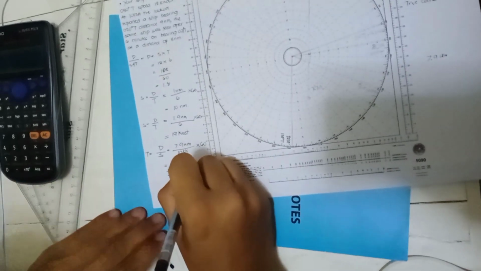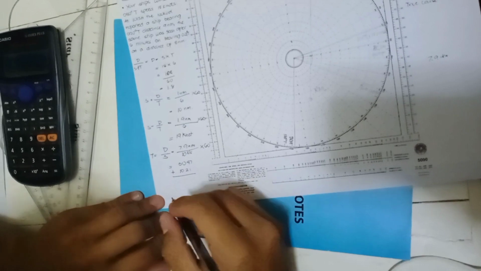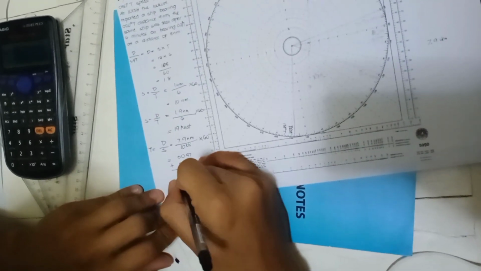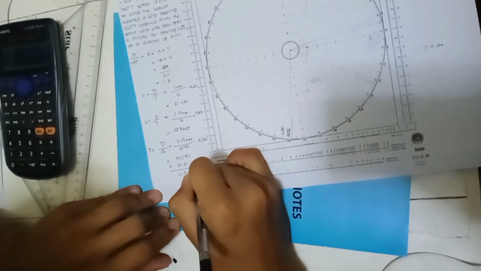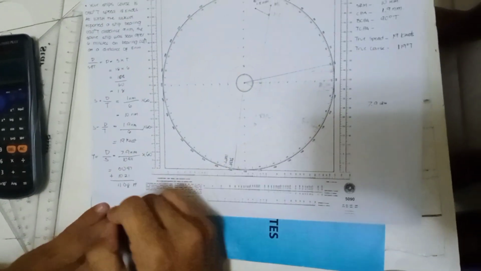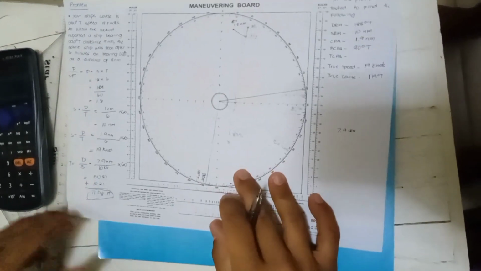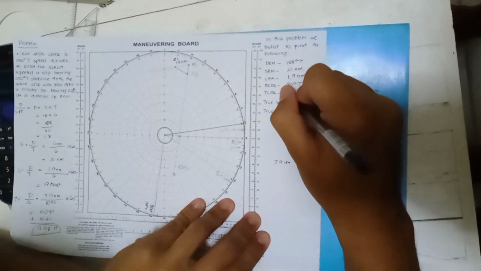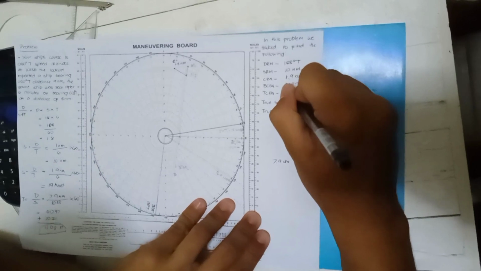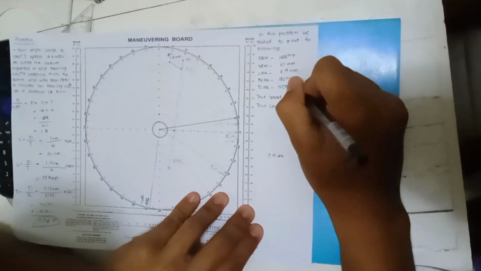So add this, we will come up to the answer of 1108 hours. So here this is our TCPA, 110800.